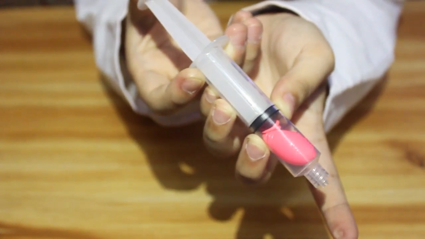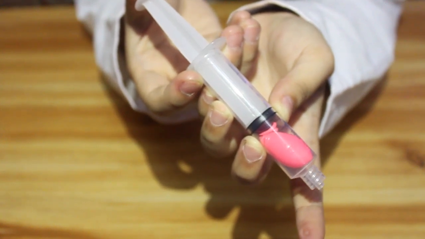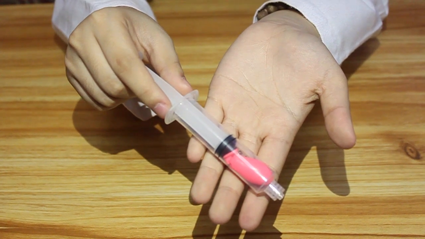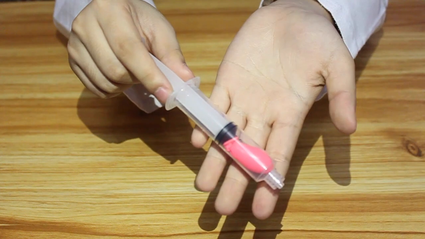When we remove our finger from the syringe, we release the pressure and the balloon goes back to its original volume. For the second part of our experiment, we start the plunger at the bottom of our syringe.